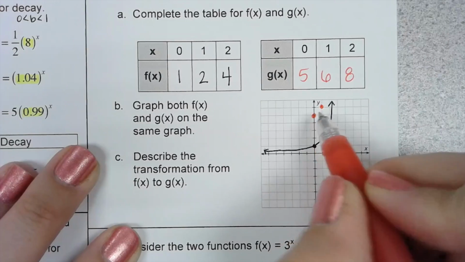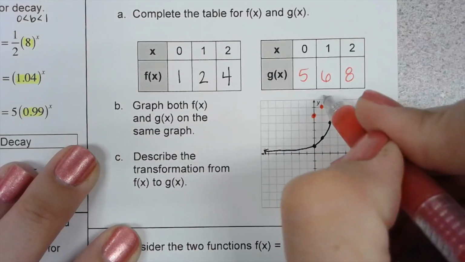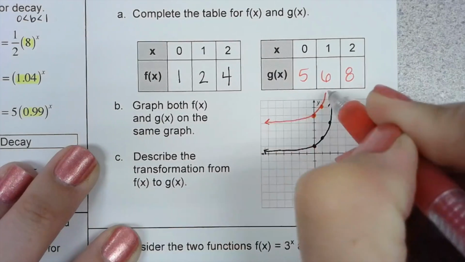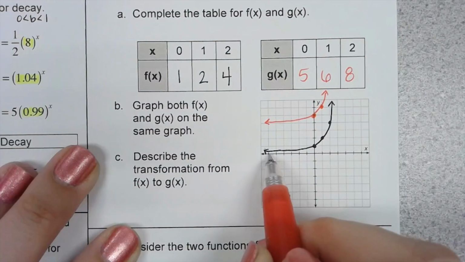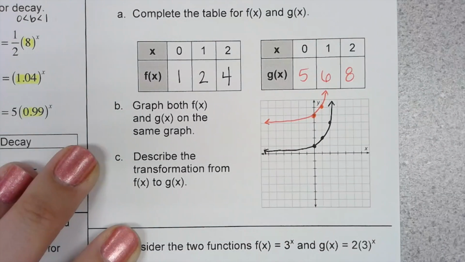So you guys, this graph is being moved up 4 units, which means that when I draw the line on here, it's never going to cross the line where y equals 4, because this one never crossed the line where y equals 0, so this one would never cross the line where y equals 4.